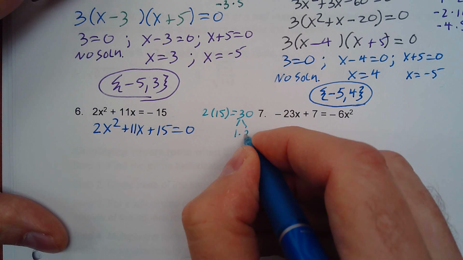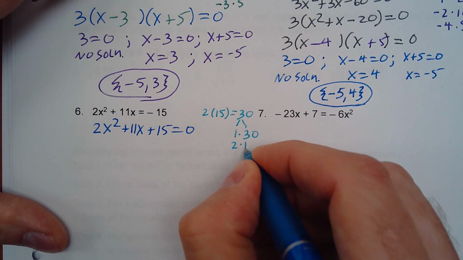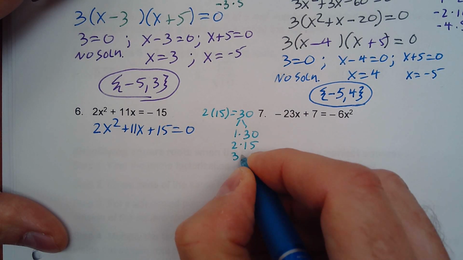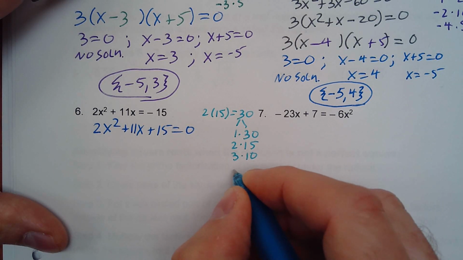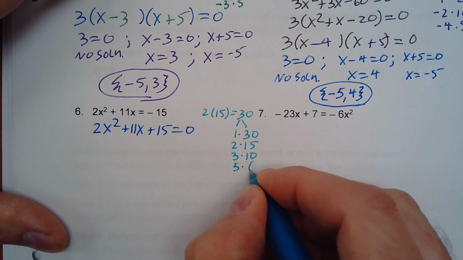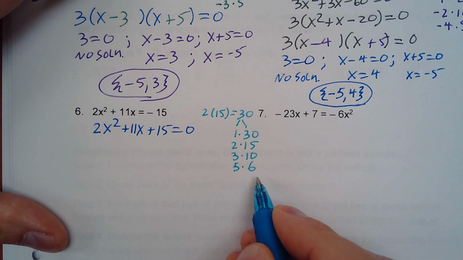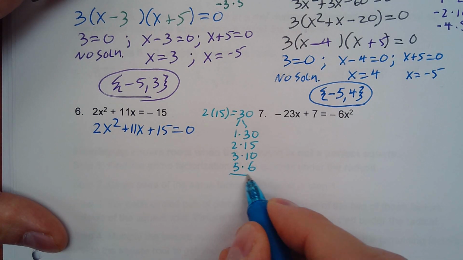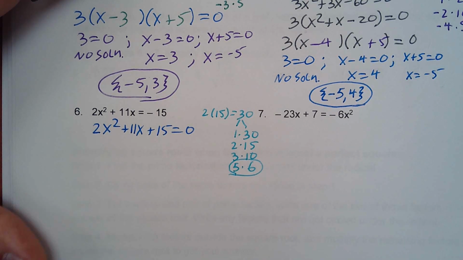So 1 and 30, 2 and 15, 3 and 10, 4 doesn't work, 5 and 6. So it's going to be 5 and 6. That adds up to 11.